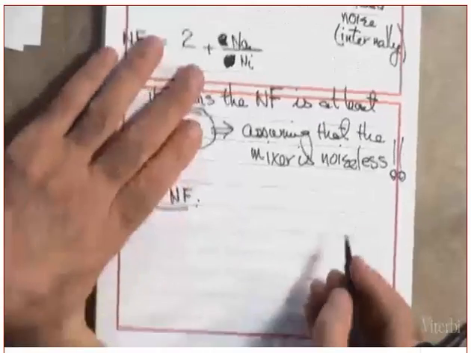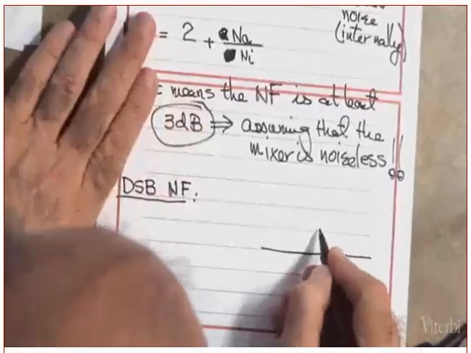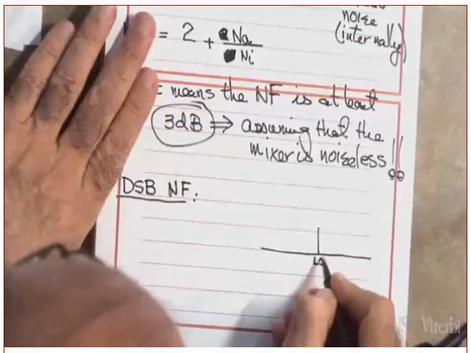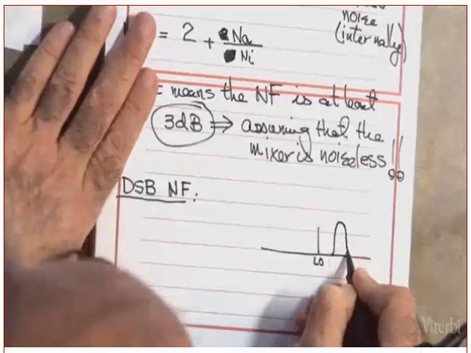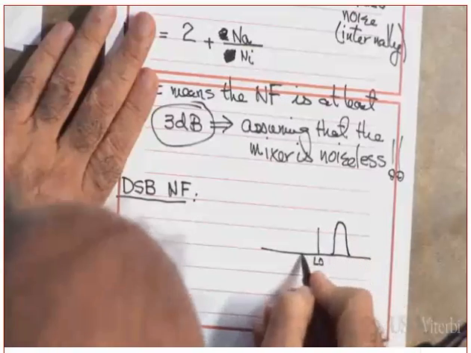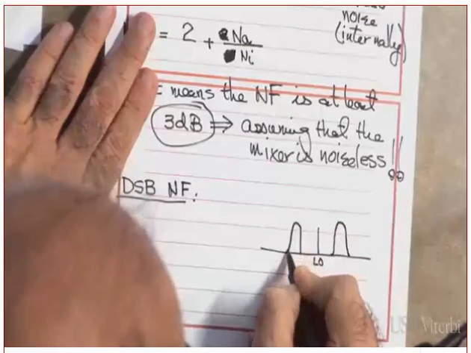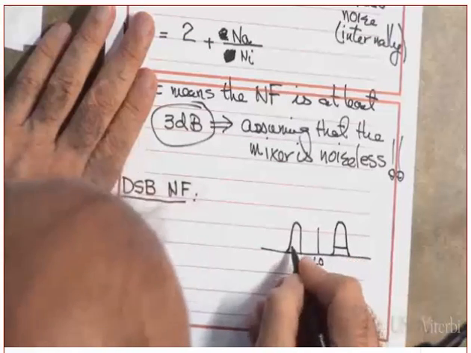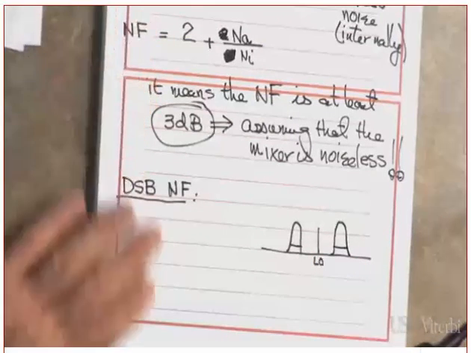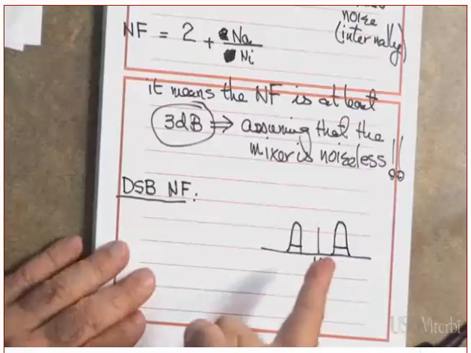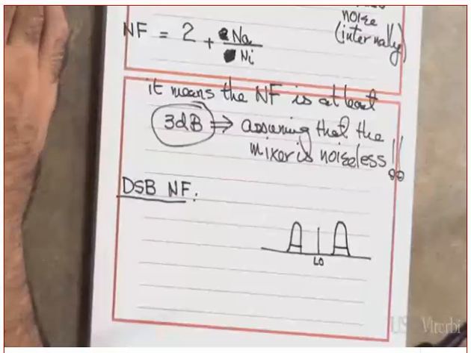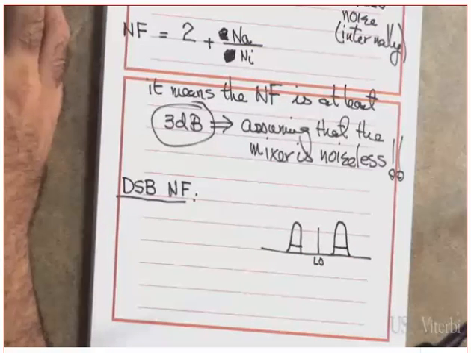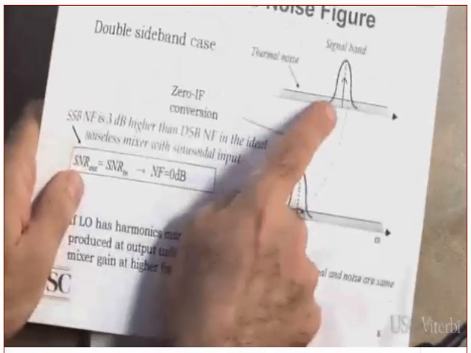Is this the only case that we can have? Let's look at the other case. This is a local oscillator. This is the desired channel. And this is the image. Yes or no? There is a noise here and there is a noise in here. I want you to understand. Do you understand the difference between this one and this one?